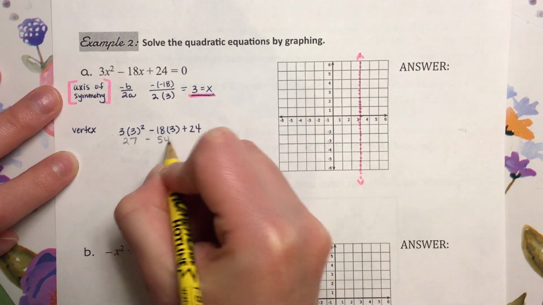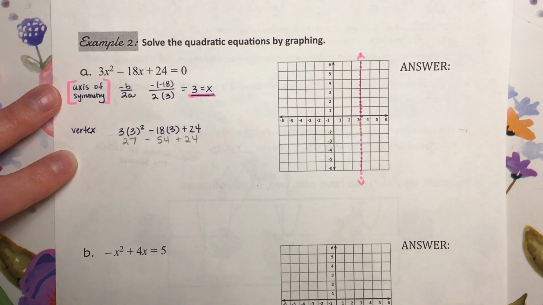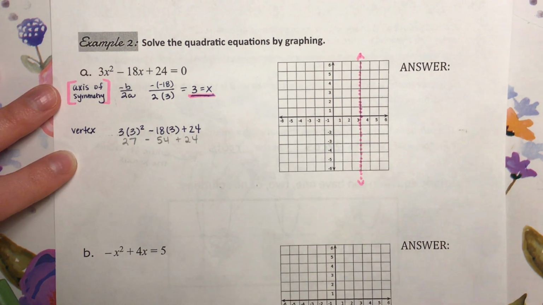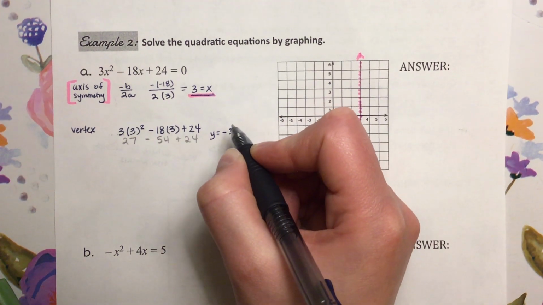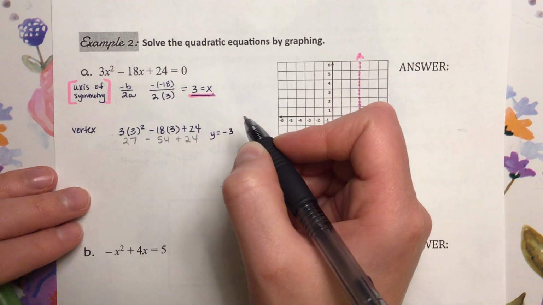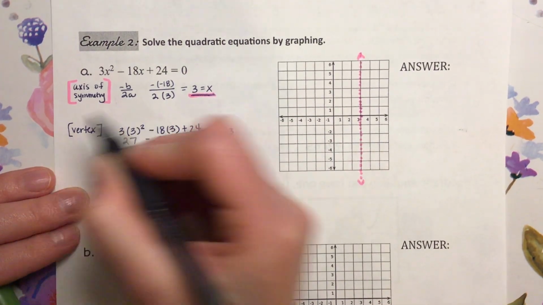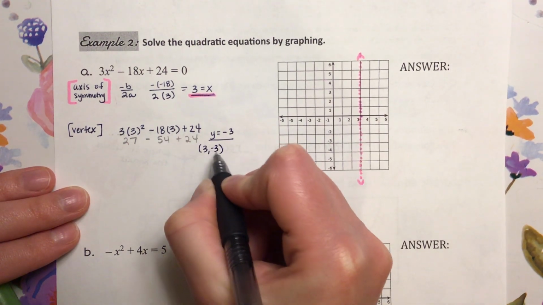So minus 54 plus 24. When I get the actual answer, so I'm taking 27 minus 54 plus 24, I am getting negative 3. So here I'm getting y equals negative 3.